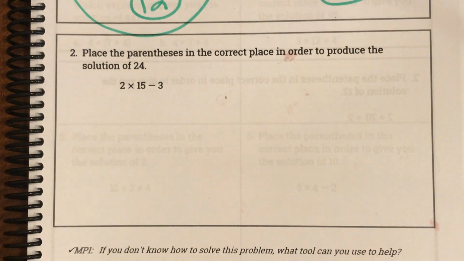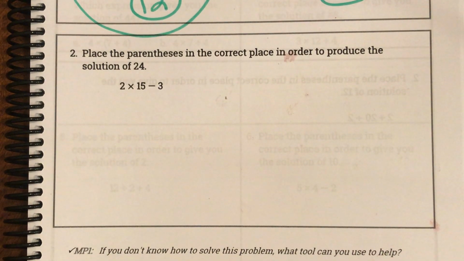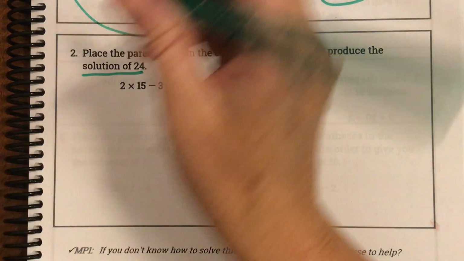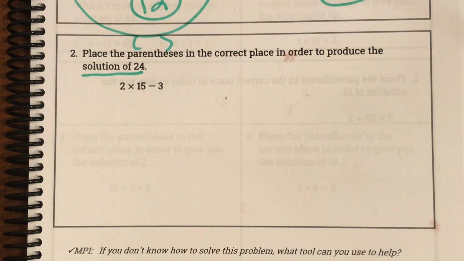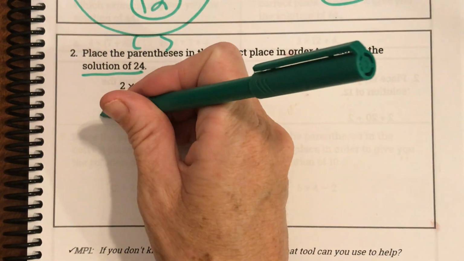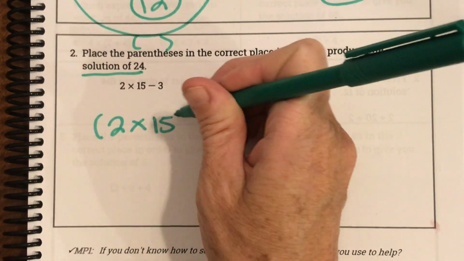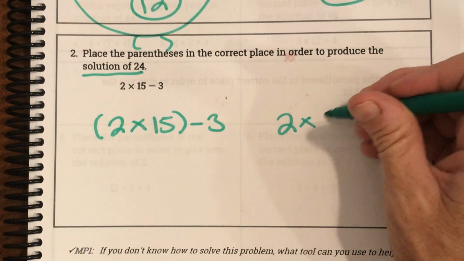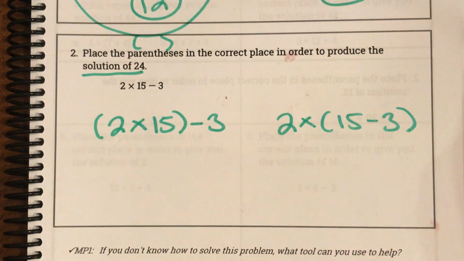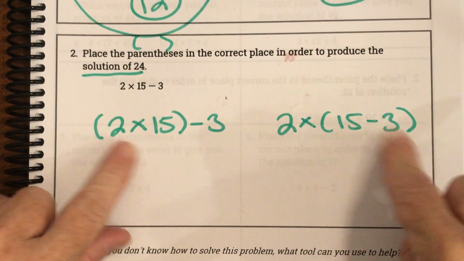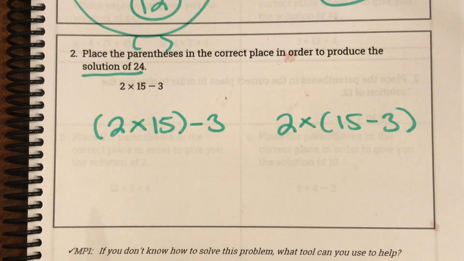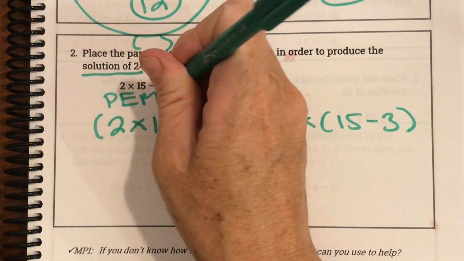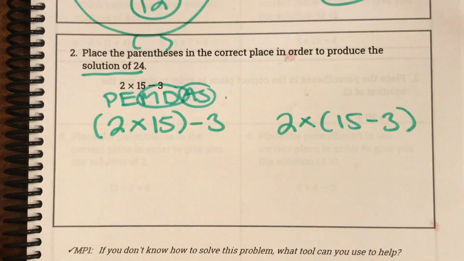It says, place the parentheses in the correct place in order to produce the solution of 24. Okay, so this one they want us to add our parentheses. Again, we don't have a lot of choices of where we can add them, so we can add them around the 2 times 15, or we can add them around the 15 take away 3, because they have to have their own little expression inside them. Okay, now that we're ready to go, let's set up our PEMDAS, and let's solve after we circle our teams.